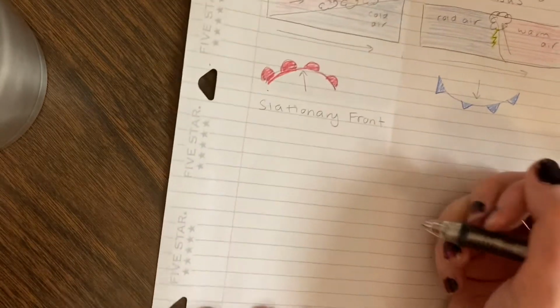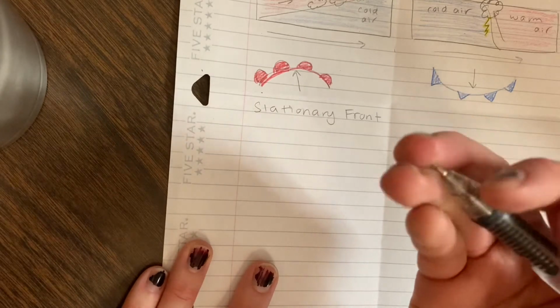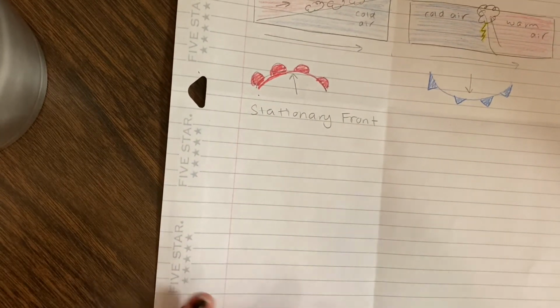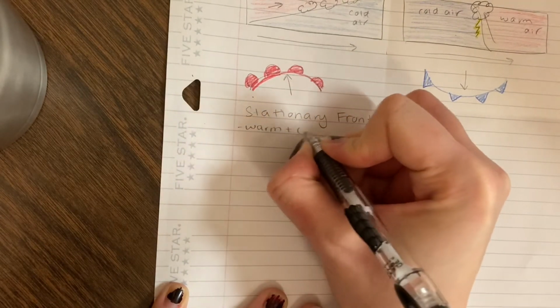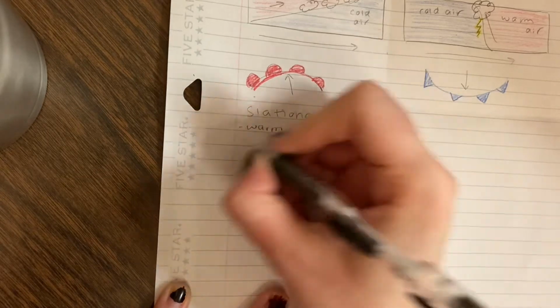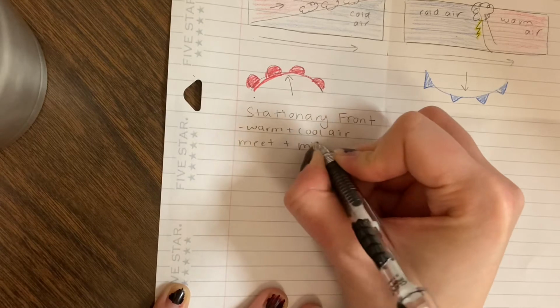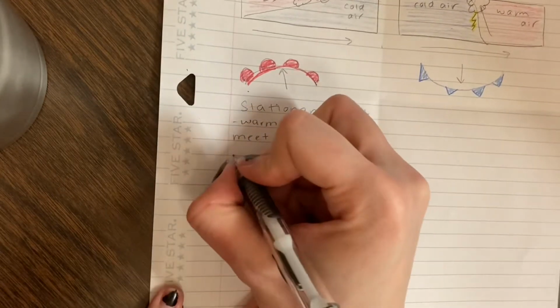And in this case, stationary means not moving. So this is when you have air masses that are of quite similar temperature. One is cooler than the other, but they're still pretty close together. So close that when they meet, so we've got warm and cool air meet, and they just mix together, and the front doesn't move.